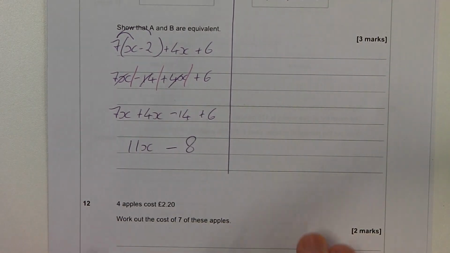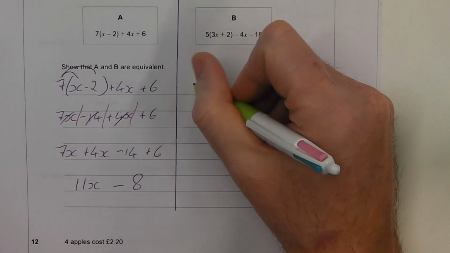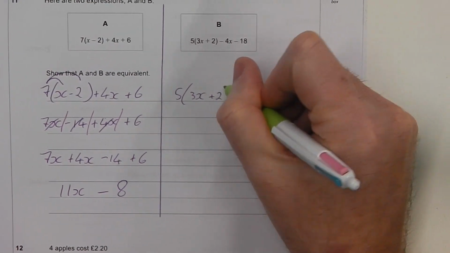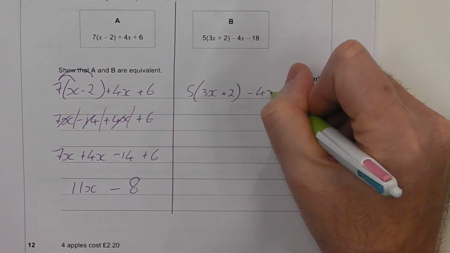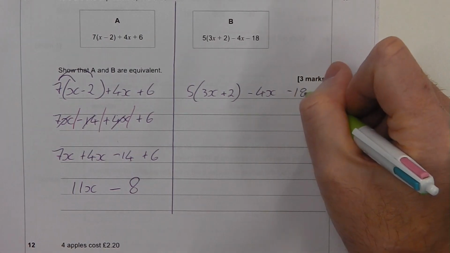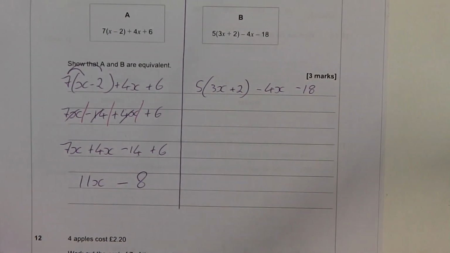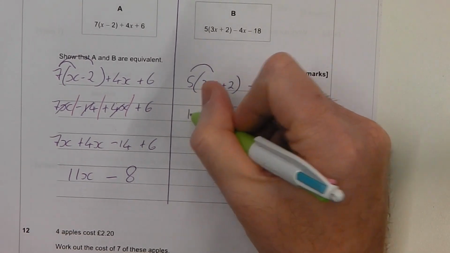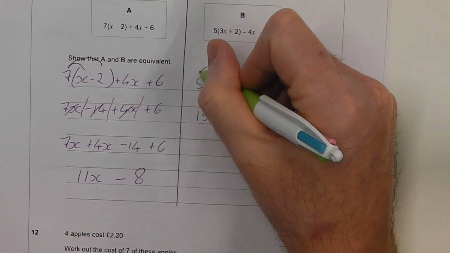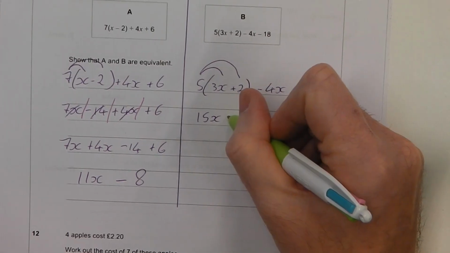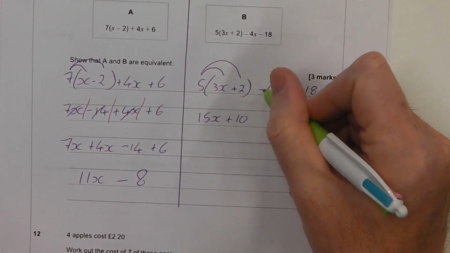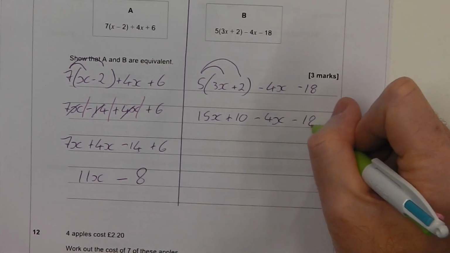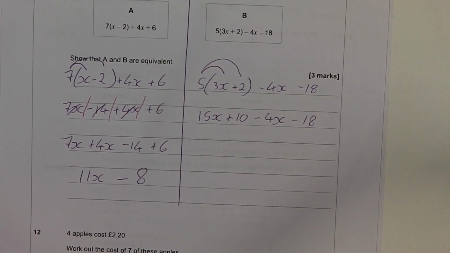Okay. Same with the other one. This time I've got 5 times 3x plus 2, and then minus 4x minus 18. They do look quite different, but let's go through it. So again, 5 times 3x is going to give me 15x. 5 times a positive 2 is going to give me plus 10. And then I can copy in the rest, minus 4x minus 18. Draw the lines.